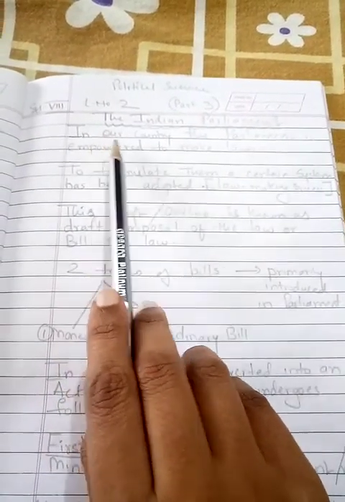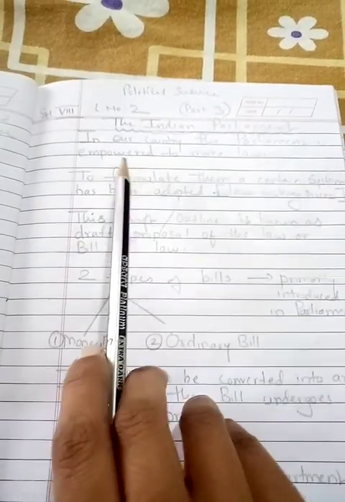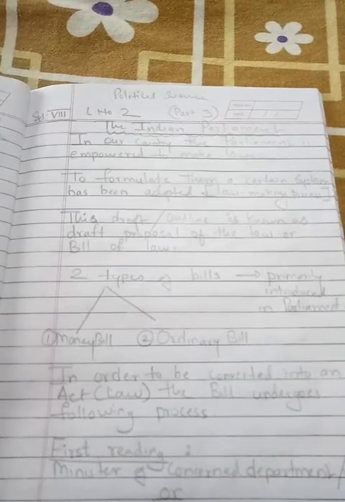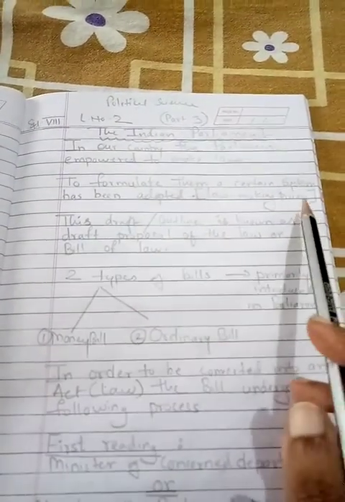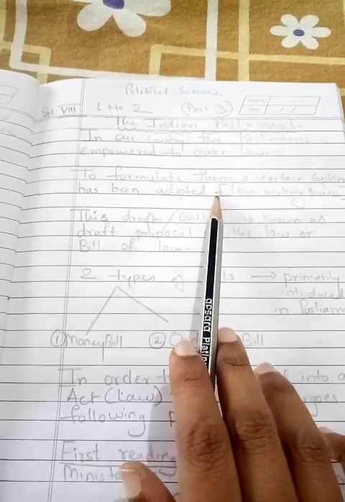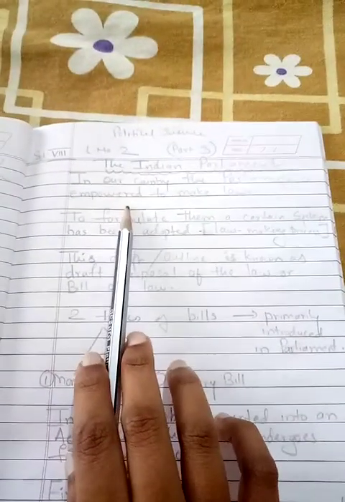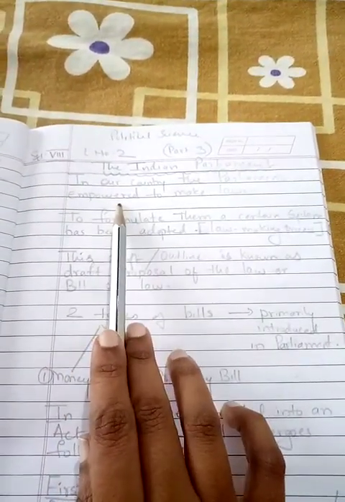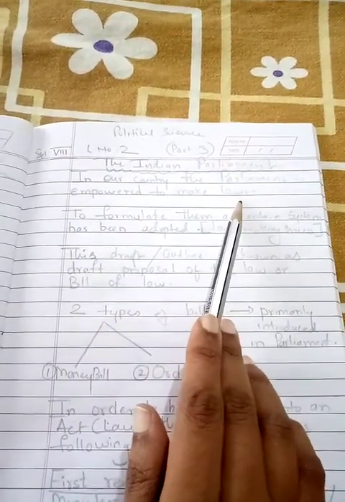Now let us see, in our country, the Parliament is empowered to move laws, to formulate them. A certain system has been adapted, that is known as law making process. So what it means in our country, our parliament is empowered. Empowered means it has the power to make laws.